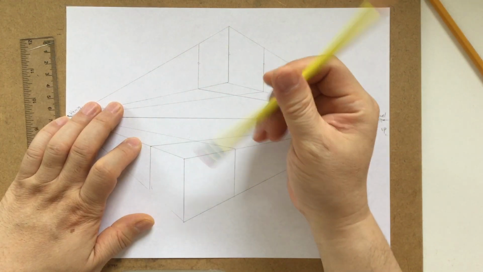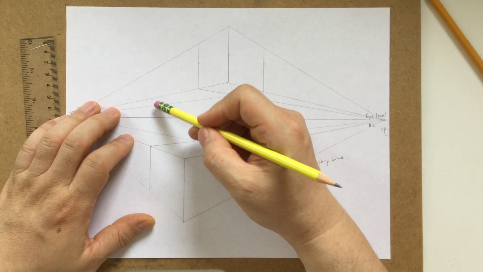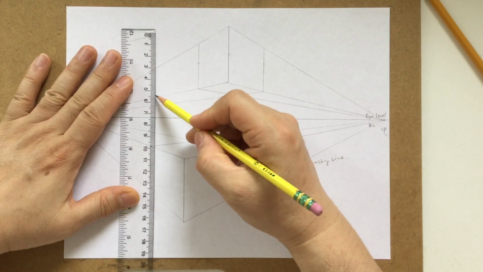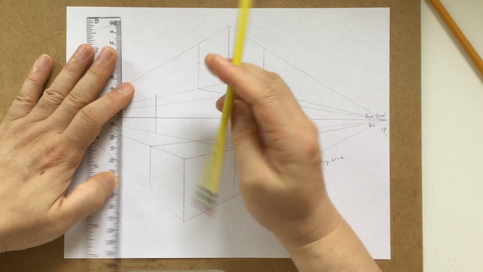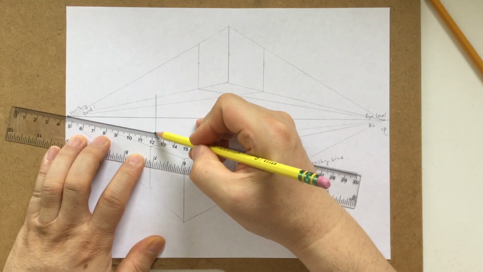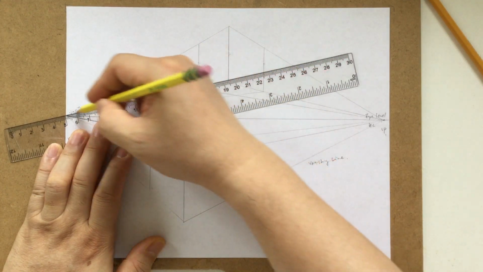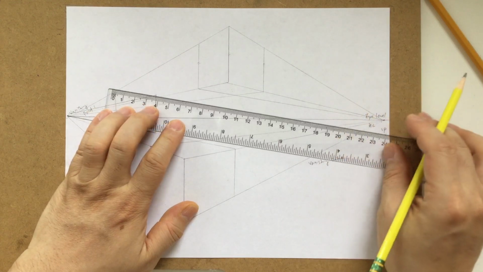And what happens if you have a structure on the horizon line? All you have to do is create a vertical line, and then again, connect the corner to vanishing point 1, and then do the opposite.